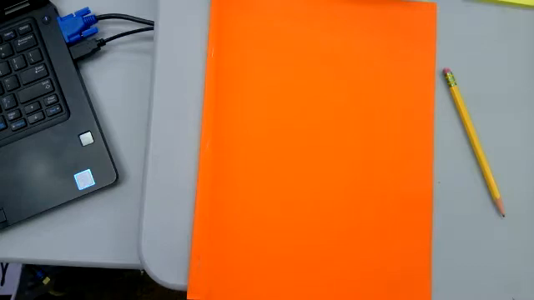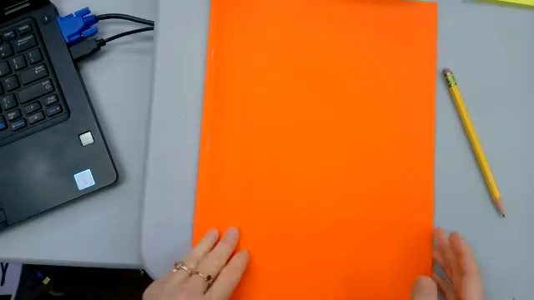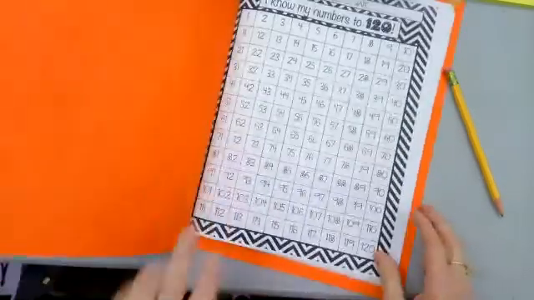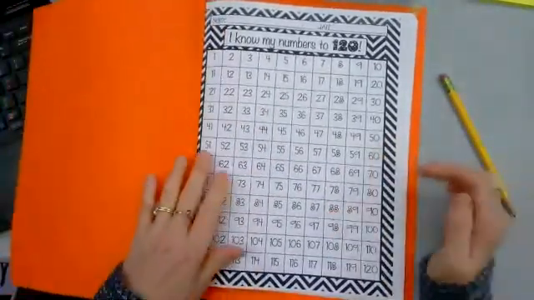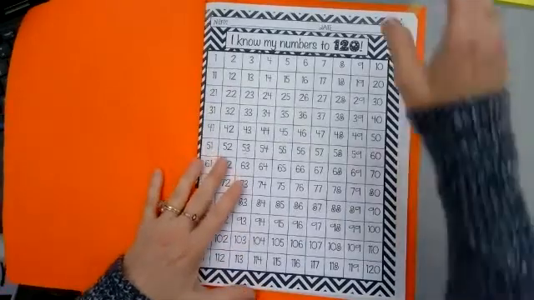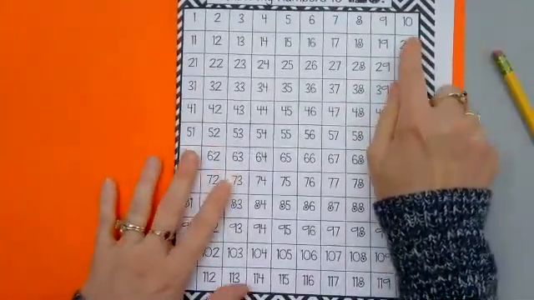Okay, remember you need your orange math workbook. For today, let's go ahead and turn over to our 120 chart. I want to start by counting by tens to 120. Tens to 120, please get your tracking finger ready.